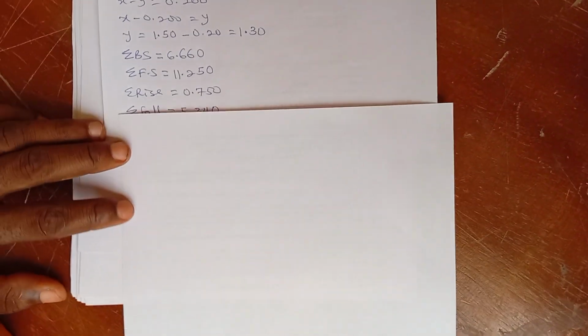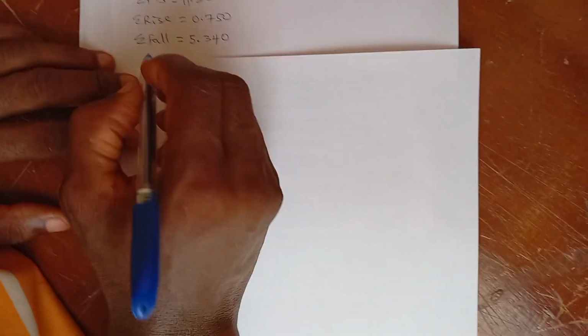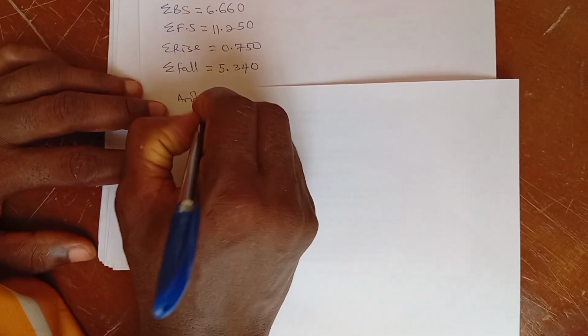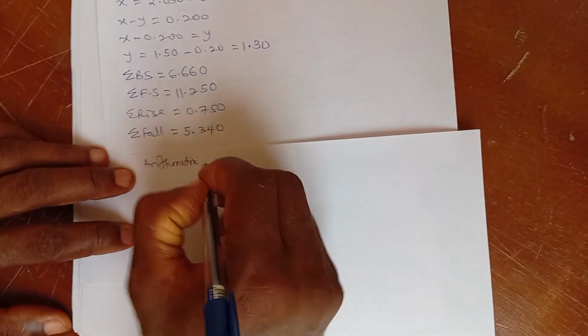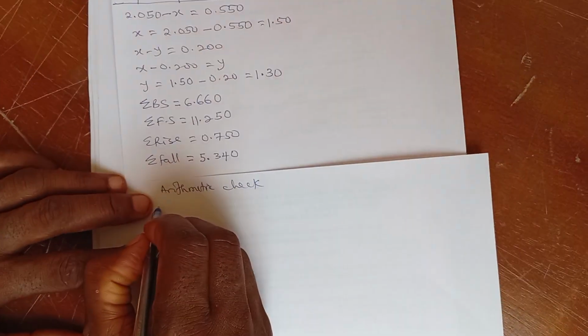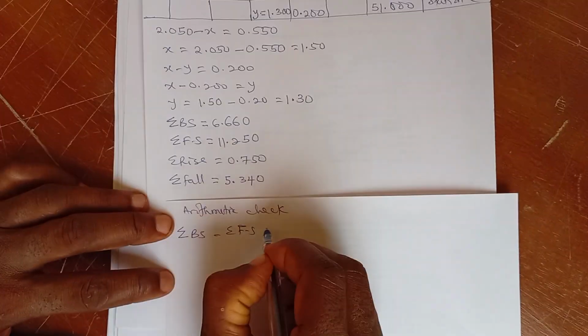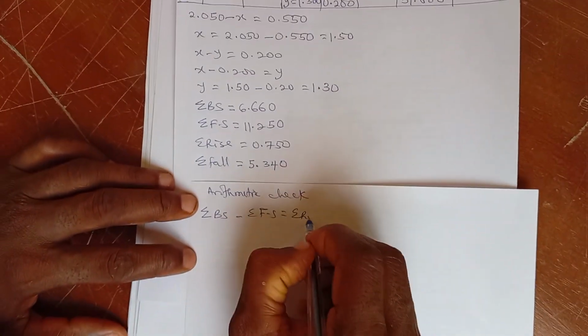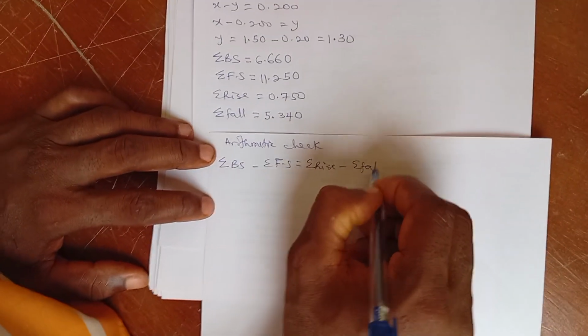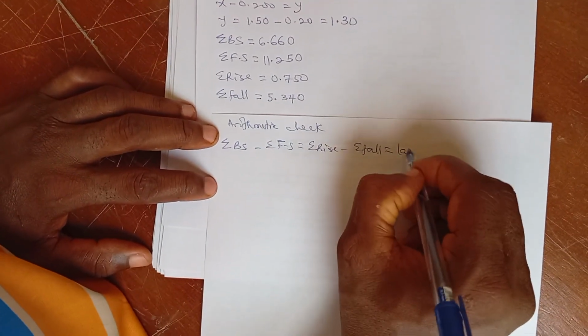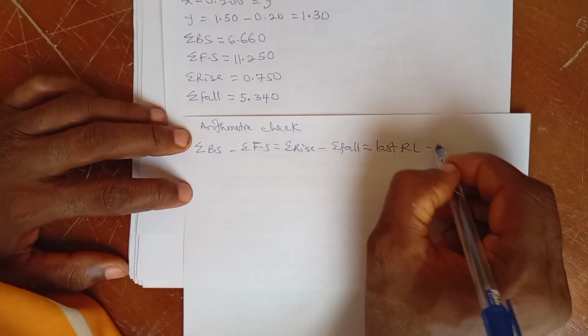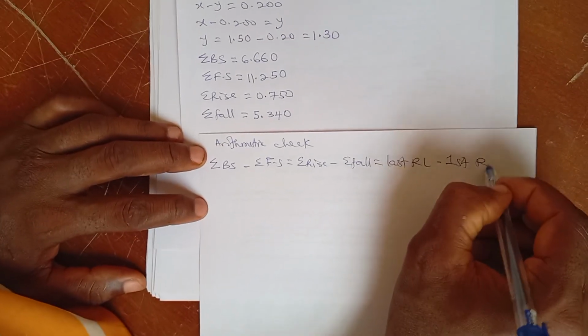Now, don't forget arithmetic check. We have summation of backside minus summation of foresight equals summation of rise minus summation of fall equals last reduced level minus the first reduced level.